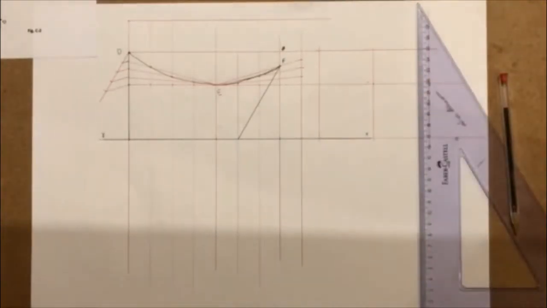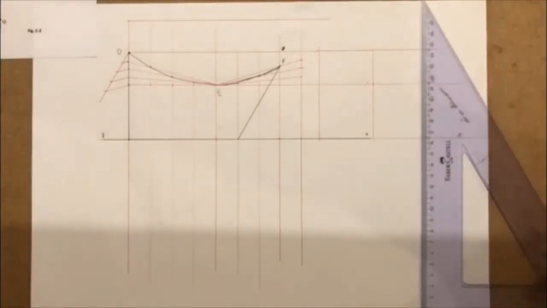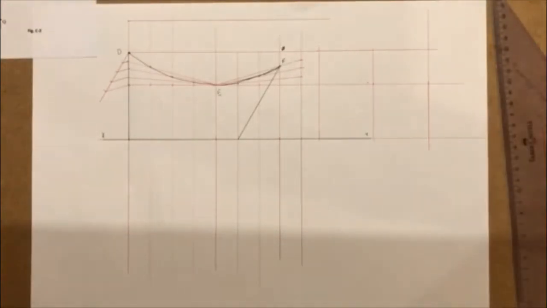Okay, so we draw up our box there, and then it's the exact same principle for drawing this parabola.